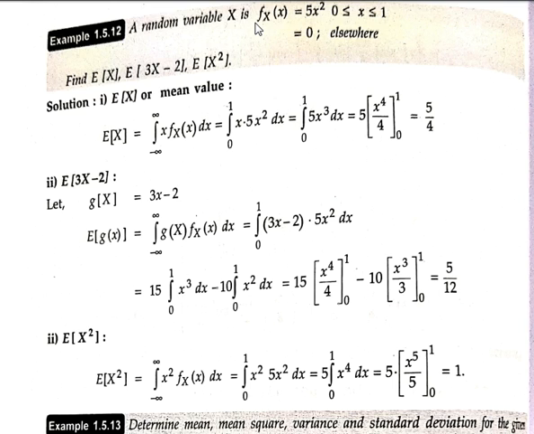So we know that E of x is given by the integration from minus infinity to plus infinity of x into fx of x dx. This is the formula and we have solved many problems on this. Let's substitute the value of fx of x here. So this is x from the formula and fx of x is 5x square, dx. As it is between 0 and 1, let's write 0 to 1 as the limits of integration. So from 0 to 1, 5x cube dx. When we do the integration, we get 5 by 4. I hope there are no confusions.